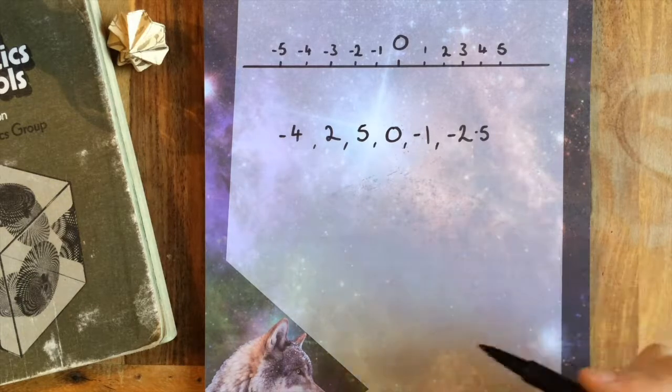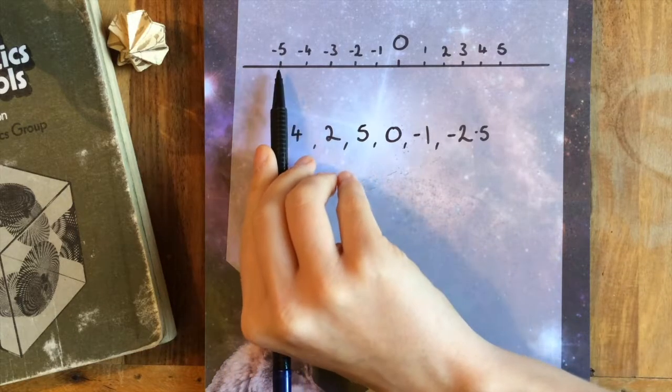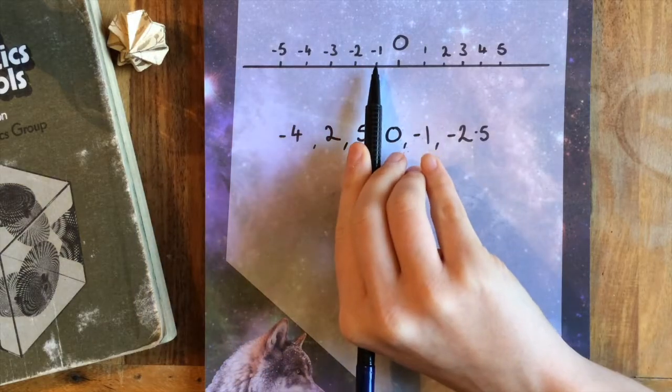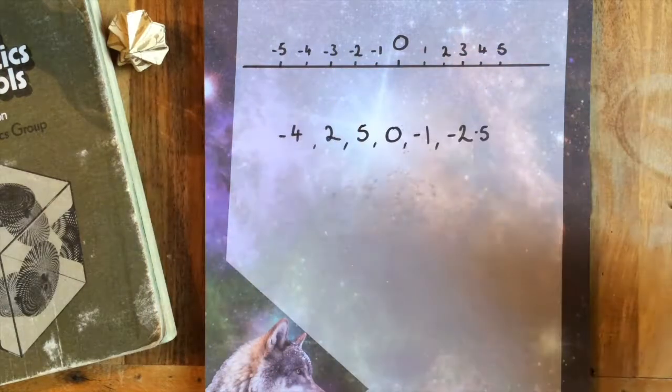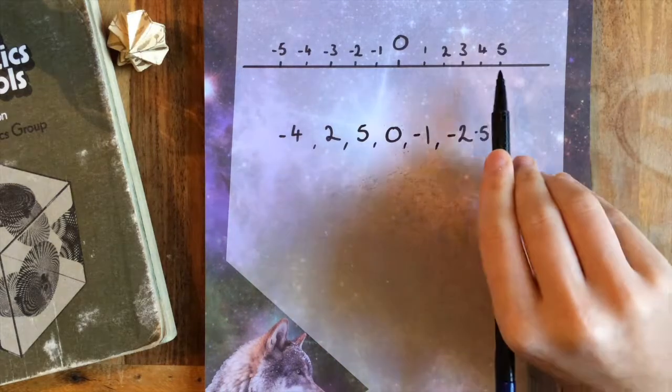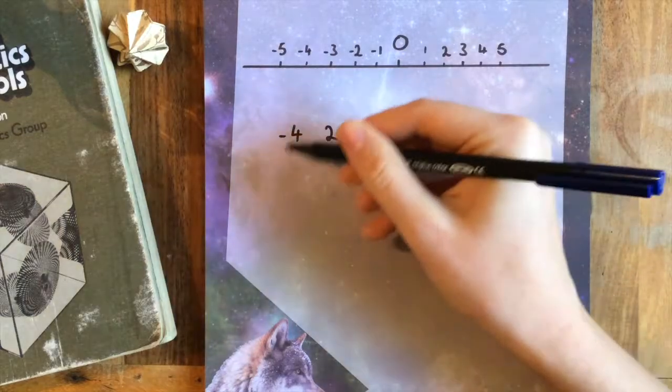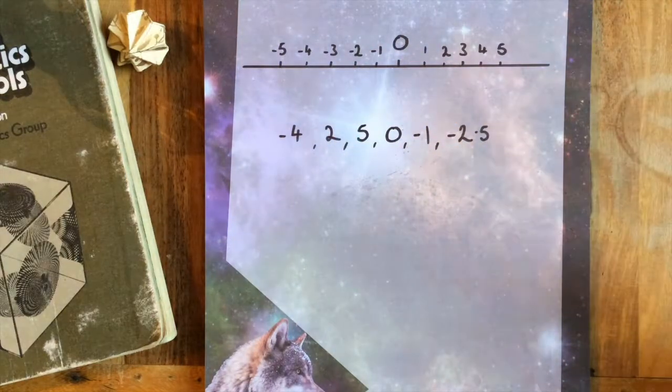So we're looking for the smallest of these numbers. Now the weird thing that happens with negative numbers is that -5 is actually smaller than -1 because it's further into the negatives, whereas normally 5 is bigger than 1. So the higher the number part of a negative number, the smaller the actual value of that number.